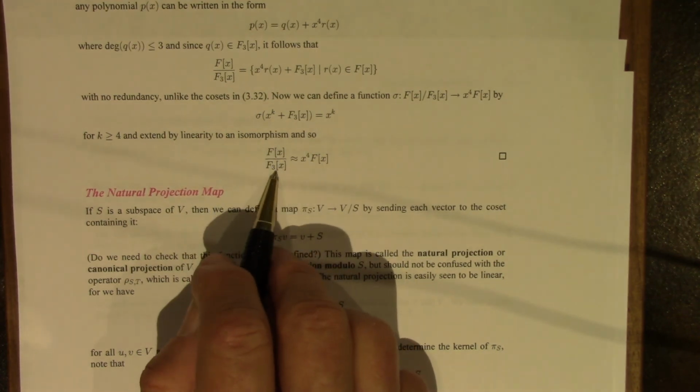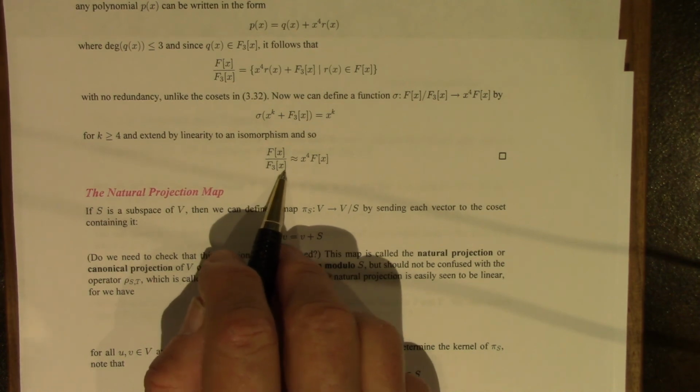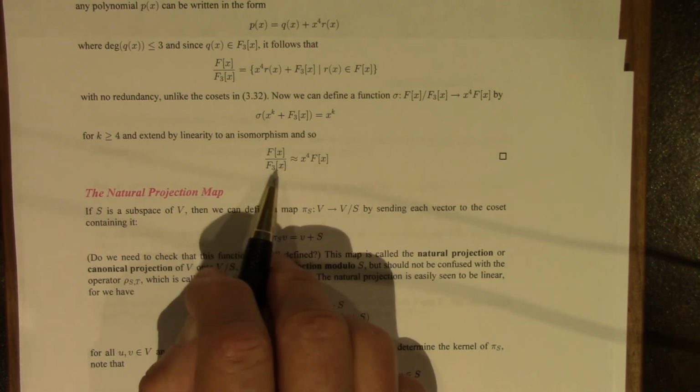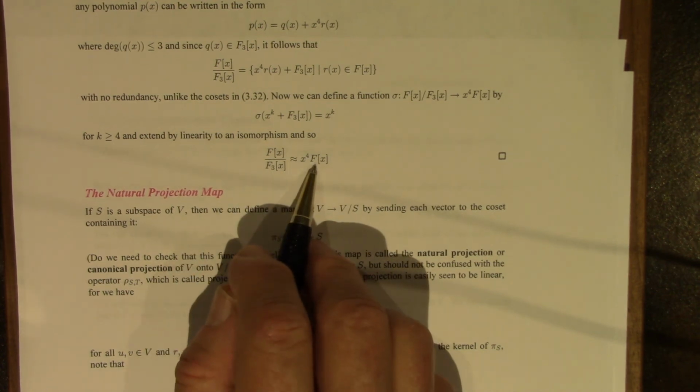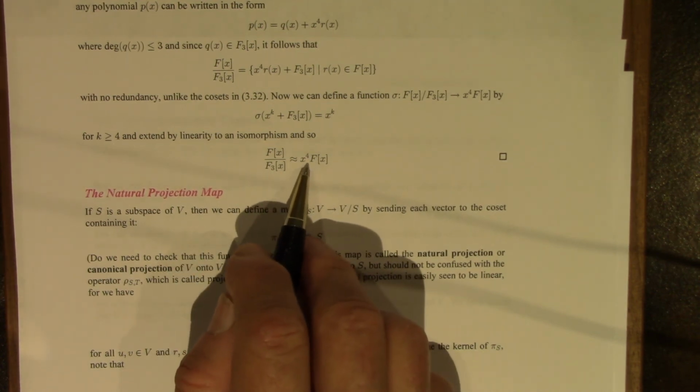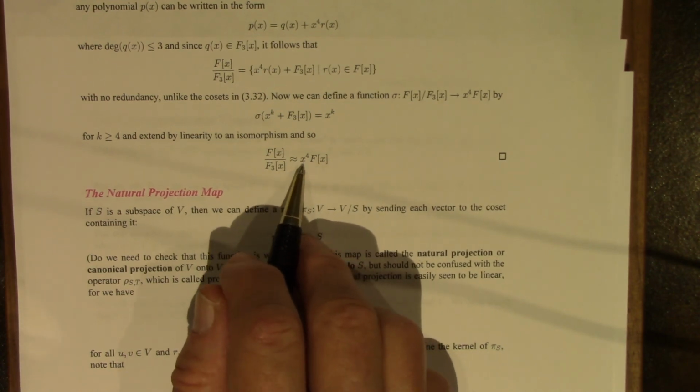So if we factor out from the polynomial space the subspace of polynomials of degree 3 or less, we get the vector space of polynomials that are multiples of x to the 4.